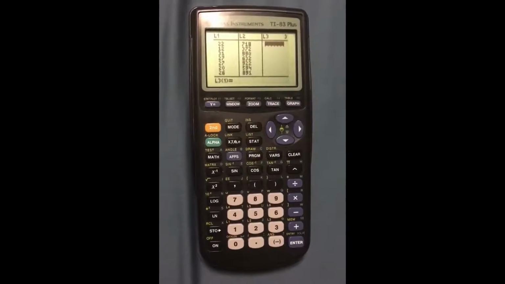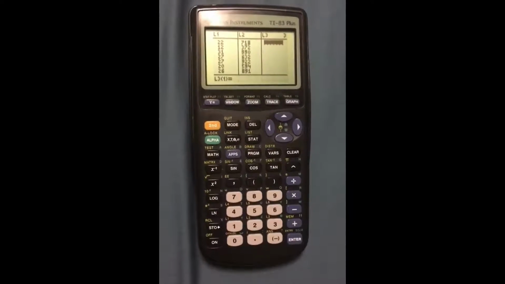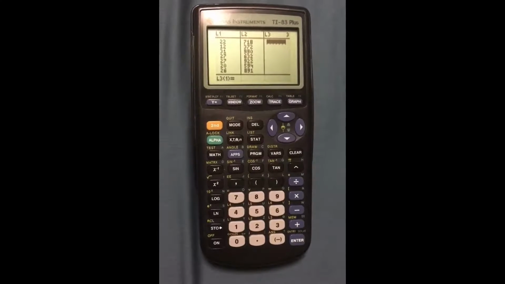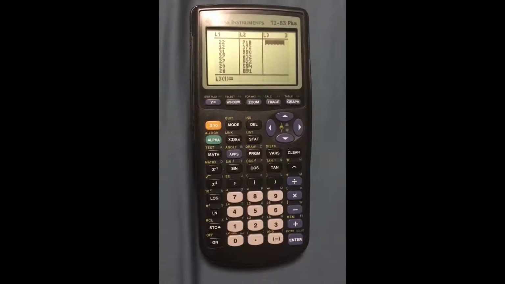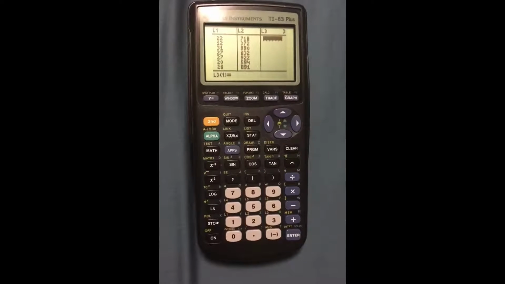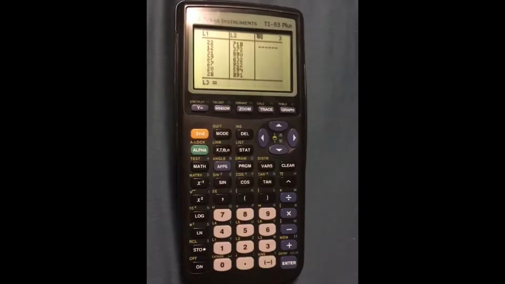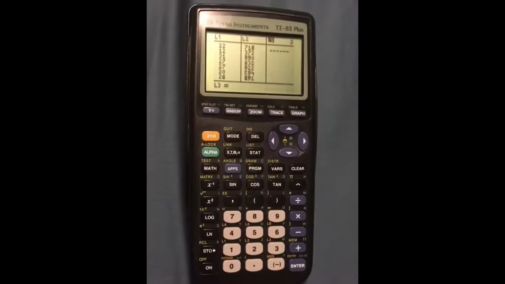In our L1, we have the explanatory variables. In L2, we have the response variables. And in L3, we're going to make equal to what the model would predict. To find L3, we're going to use the equation that Christina got for us.